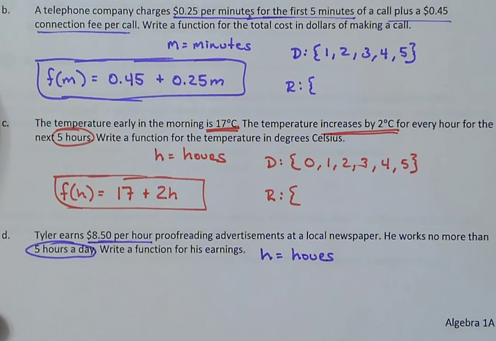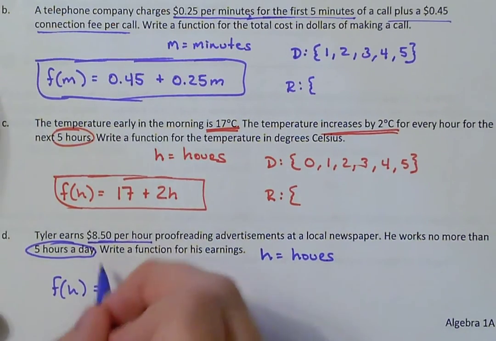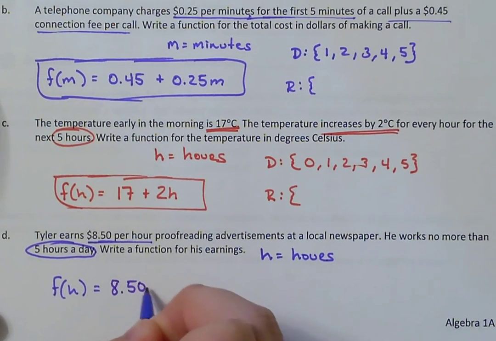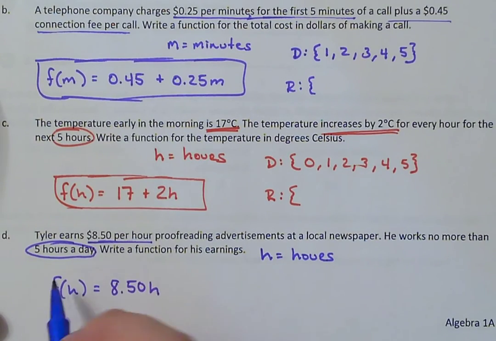So my function for his earnings, f of h, is going to equal $8.50 per hour proofreading advertisements. There's no money added or subtracted from that. There's no initial amount he gets. So it's just $8.50 per hour, like the Kate problem. So that means my function is f of h equals 8.50h.